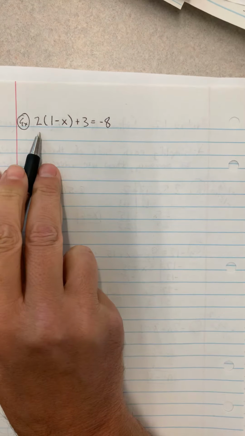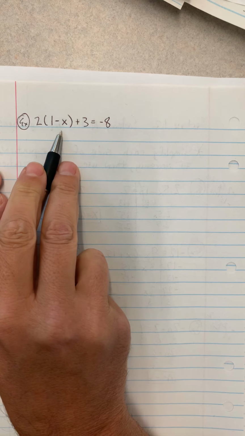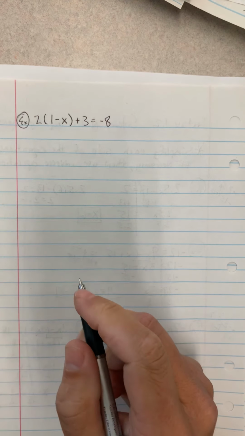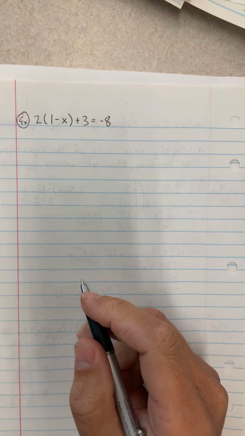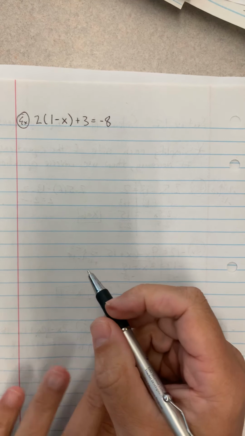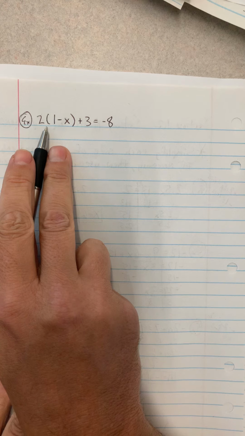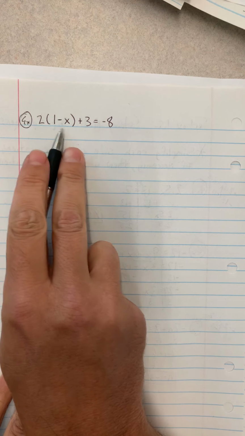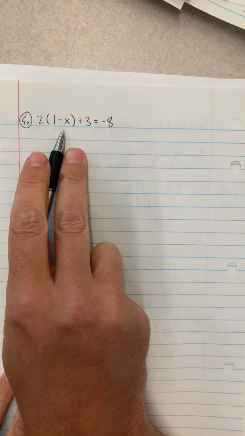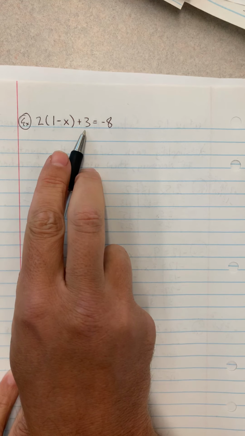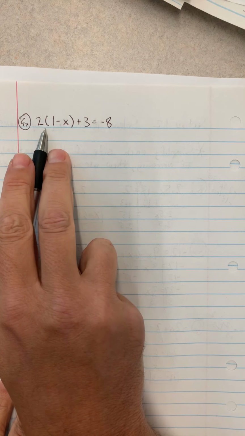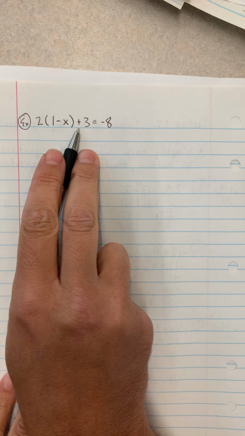I have 2 times the quantity 1 subtract x, plus 3 is equal to negative 8. I can see right now I've got some distribution. This 3 is not included in this distribution because it is plus 3 off the back.